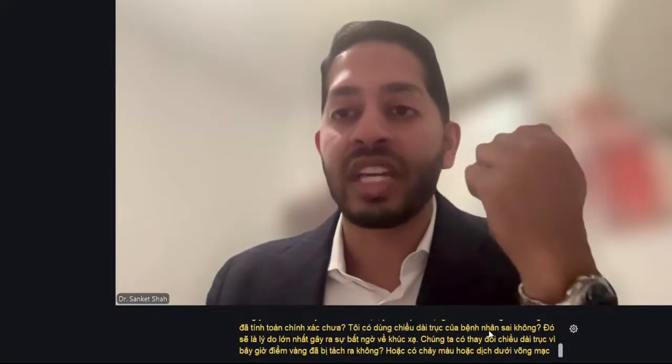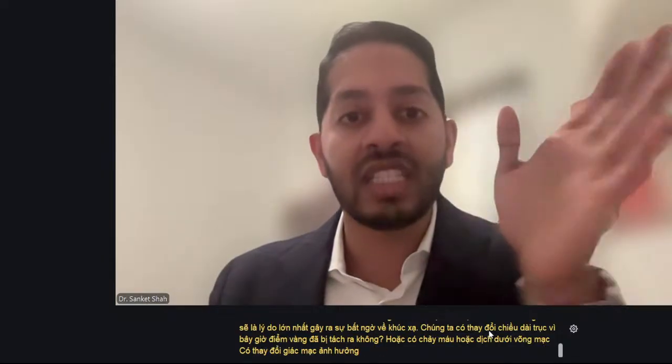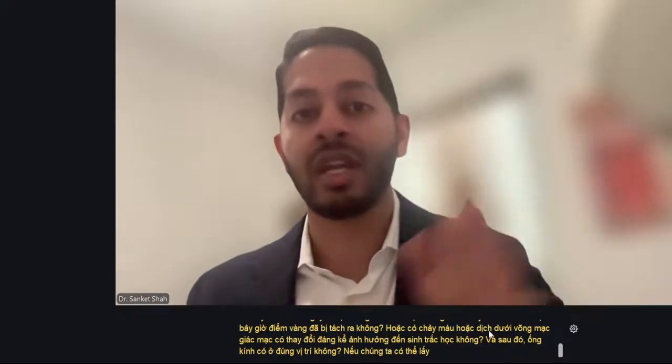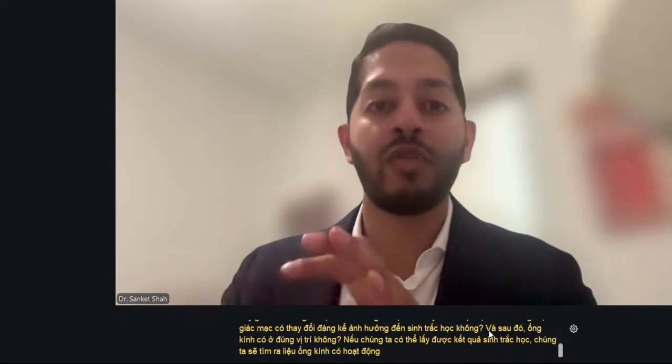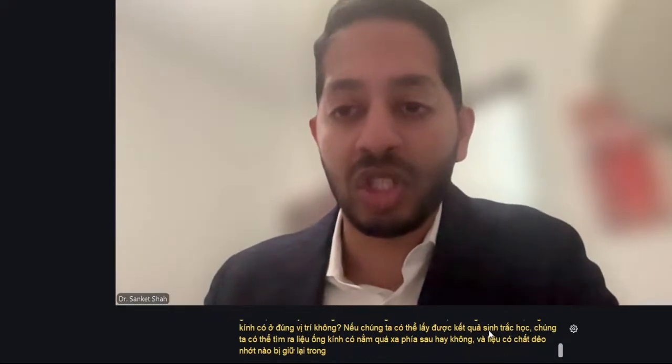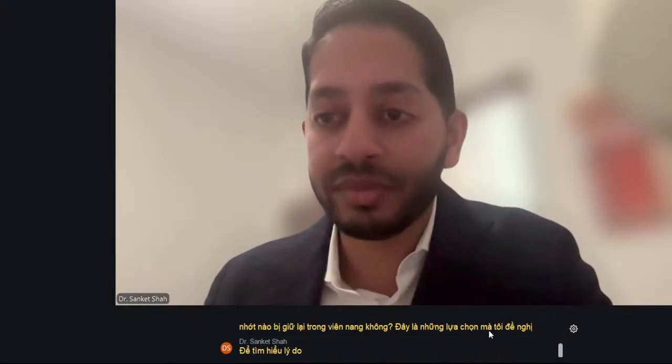Did the cornea change? That's affecting the biometry significantly. And then is the lens where it's supposed to be? If we can get the biometry, we can find out if the lens is perhaps too far back, or is there viscoelastic retained in the capsule? These are the options I would suggest for finding out why there's refractive surprise.